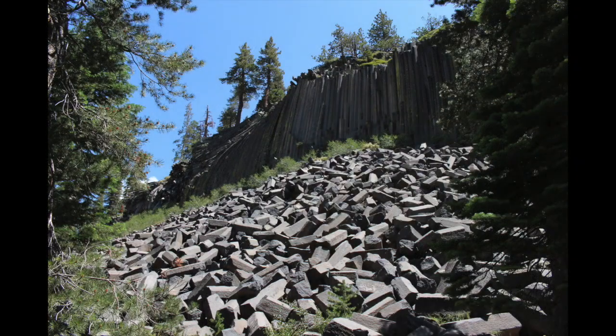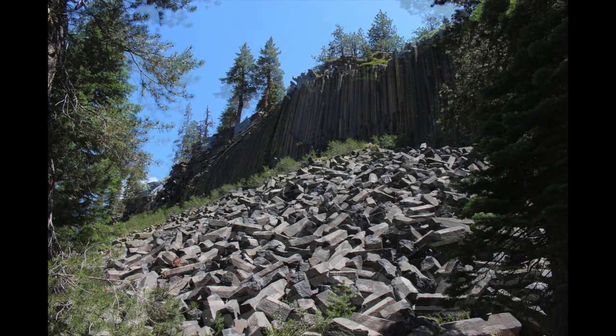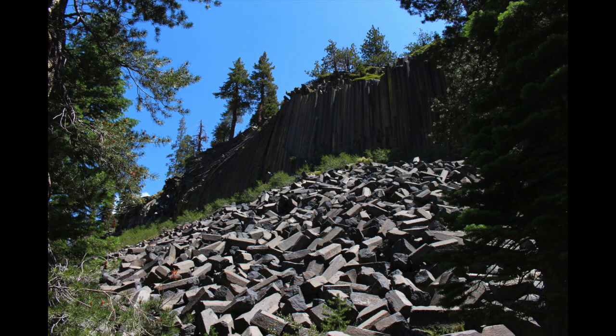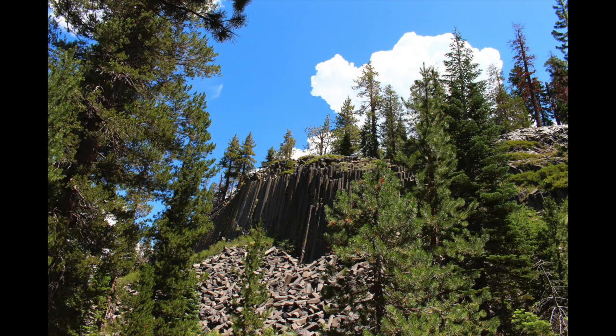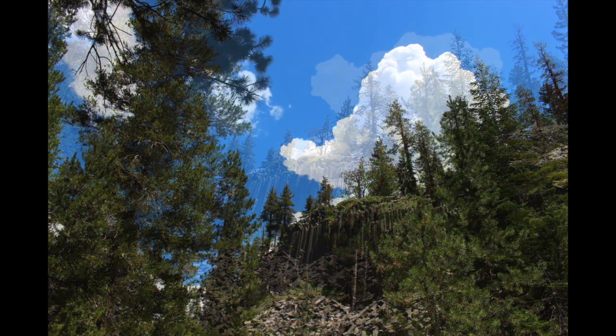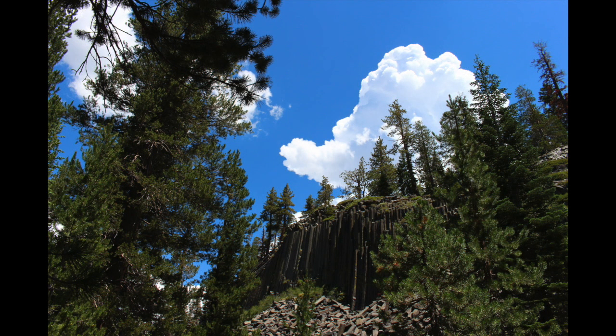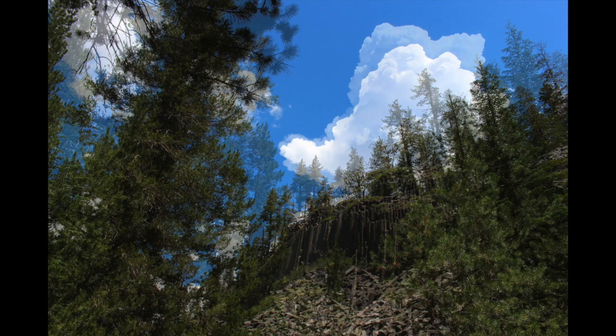Okay, one more point I wanted to bring out. This has been just an awesome spot to sit and watch the world go by. Don't be in a hurry. The longer you wait in one position, lighting changes, clouds change, animals come by, different settings will present itself to you. If you're patient and you wait in one location long enough, many things are happening.